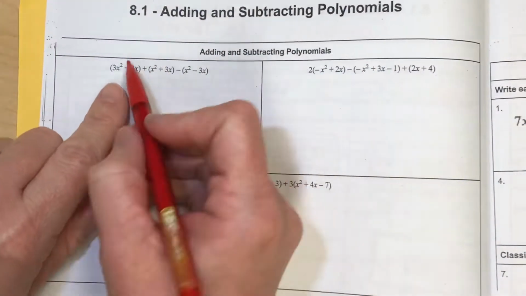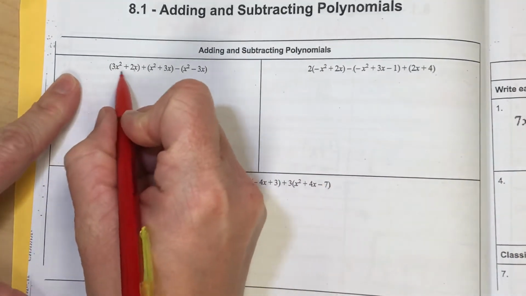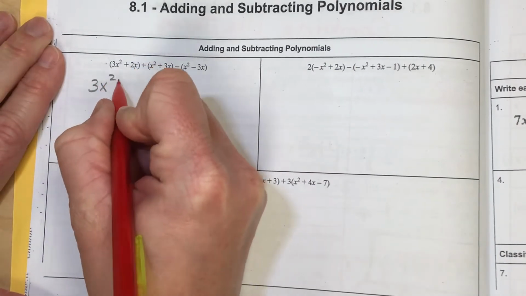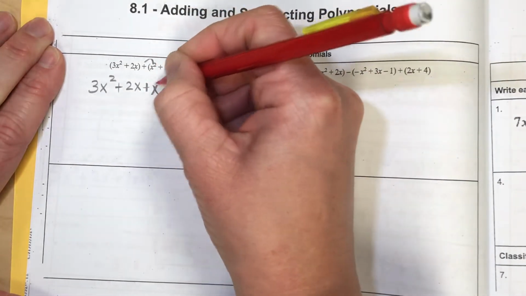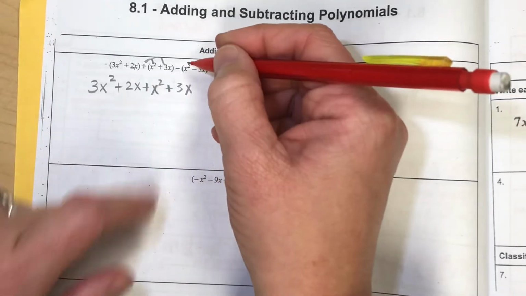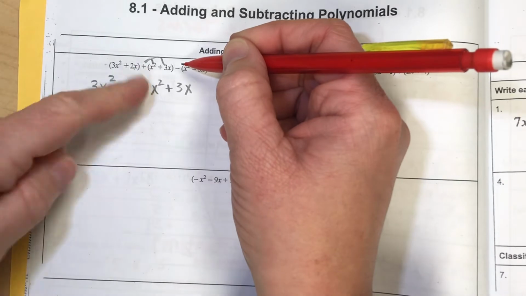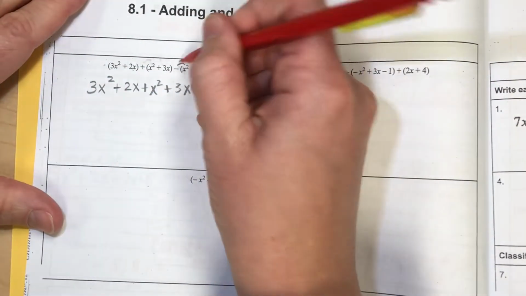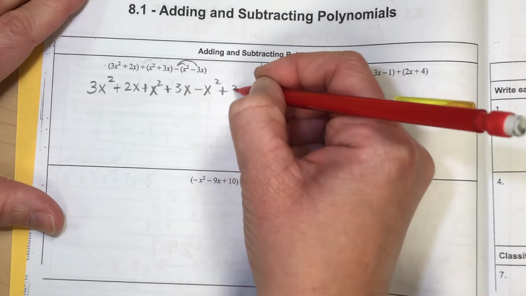So this first polynomial inside the parentheses, I don't really need those parentheses here because there's nothing being distributed in the front. So I have 3x squared plus 2x. Now I'm going to add x squared. I'm going to add 3x. But now here it's really important that you utilize your distribution. I don't need to distribute a plus sign. You just get the signs that you had. So really that was unnecessary. But I will be subtracting x squared. And subtracting a negative means I'll add 3x.